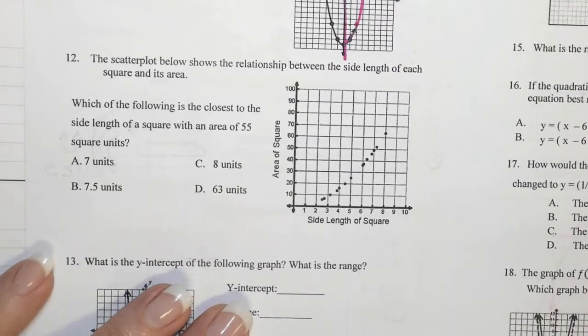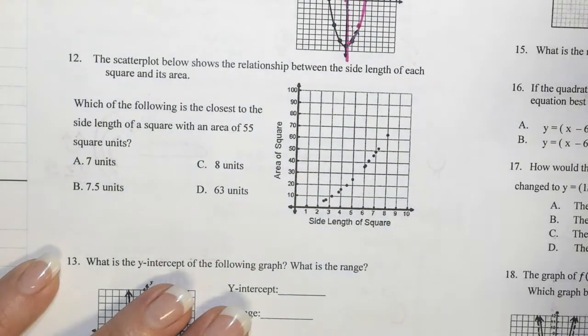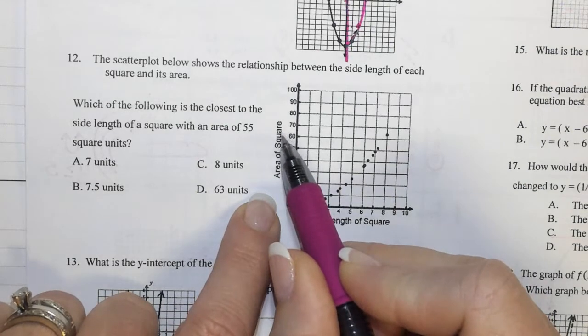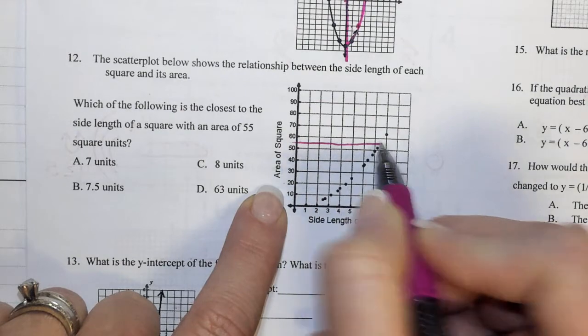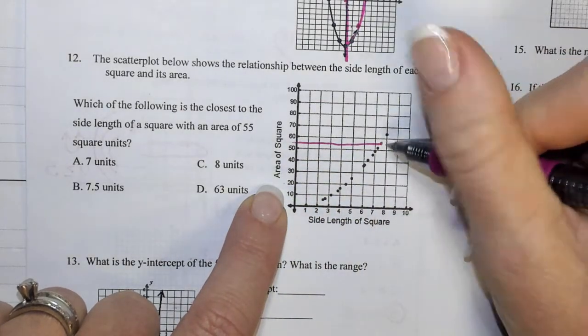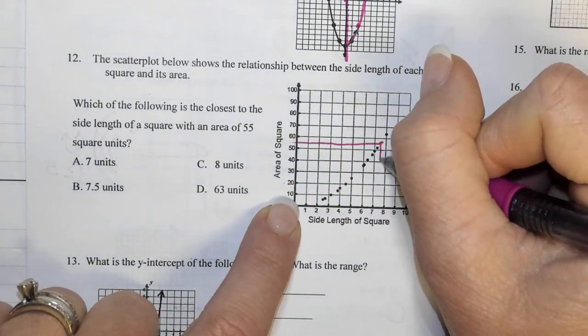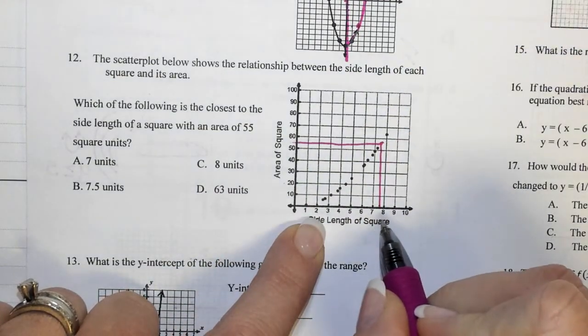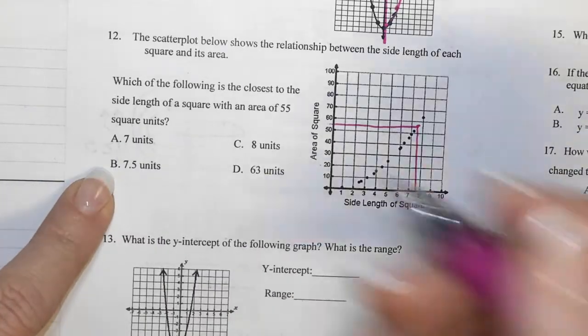Number 12. The scatter plot below shows the relationship between the side length of each square and its area. So which of the following is the closest to the side length of a square with an area of 55 square units? So over here is the area of the square. So 55 would be about right here. So it looks like it would fall in between these two values if we followed the trend of the plots. So when I come down here, it's between 7 and 8. So our best guess would be B.